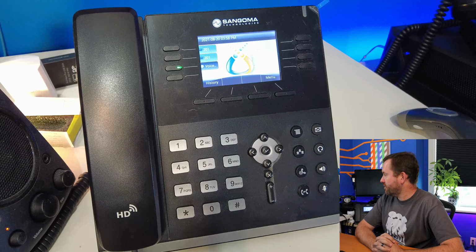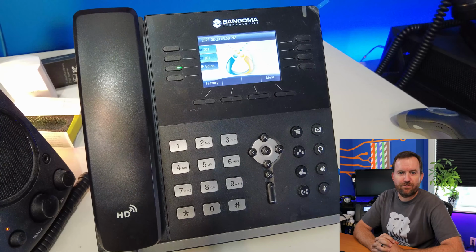There we go, there's our background, and the phone has successfully registered. So that took about 2 minutes from start to finish, and zero-touch provisioning just works. It works like magic. I absolutely love it.